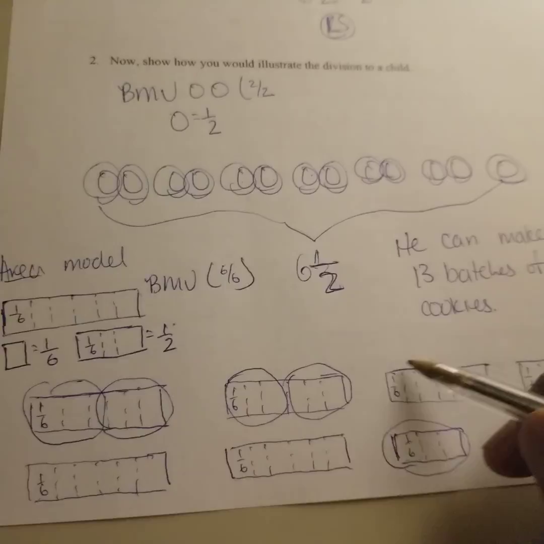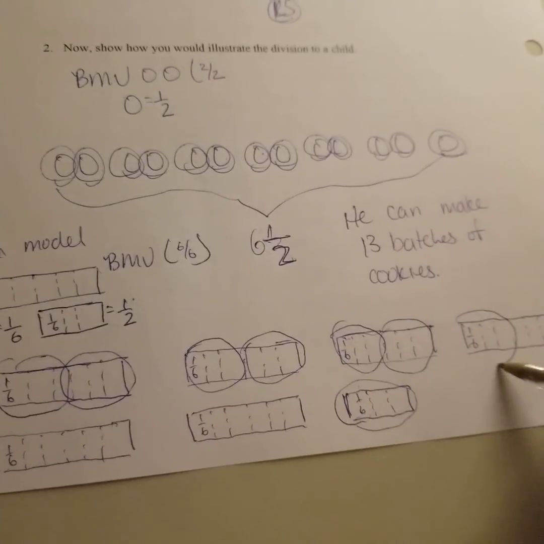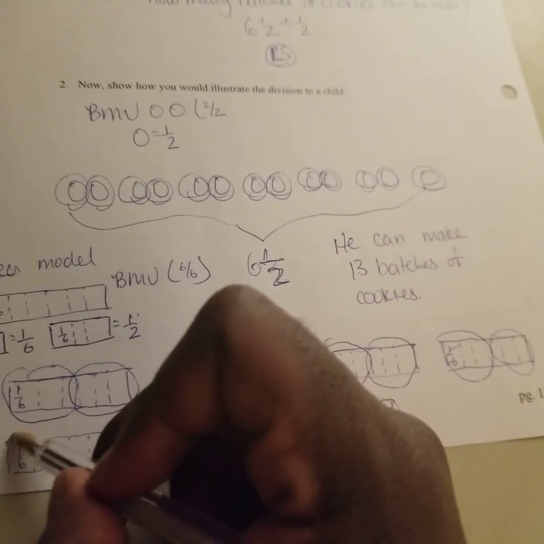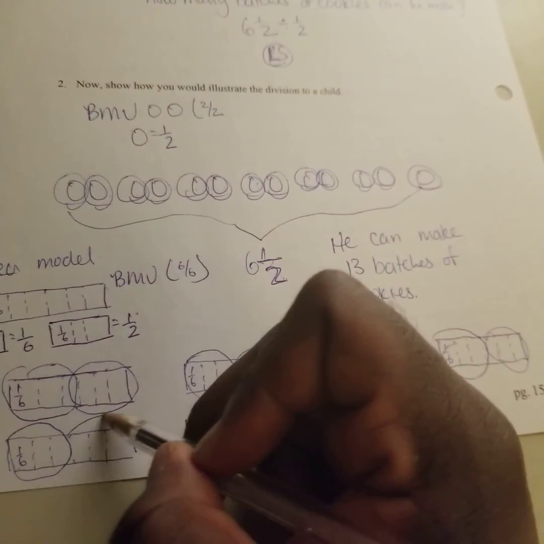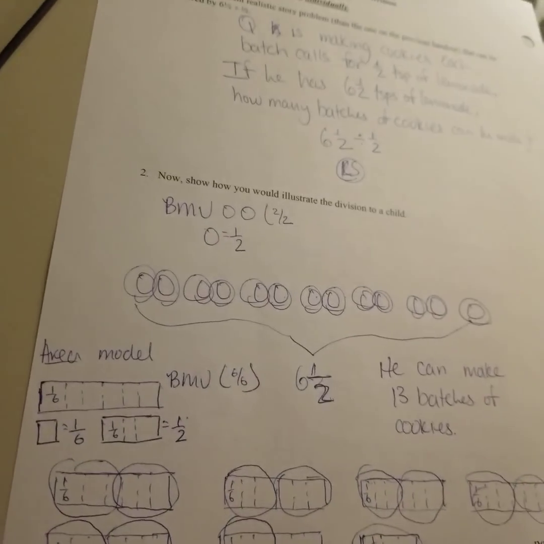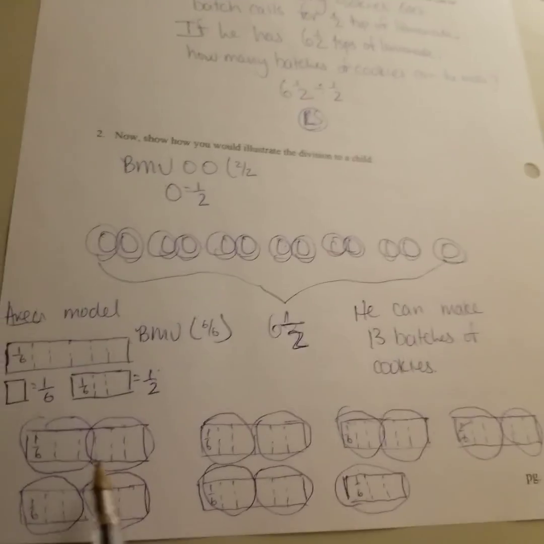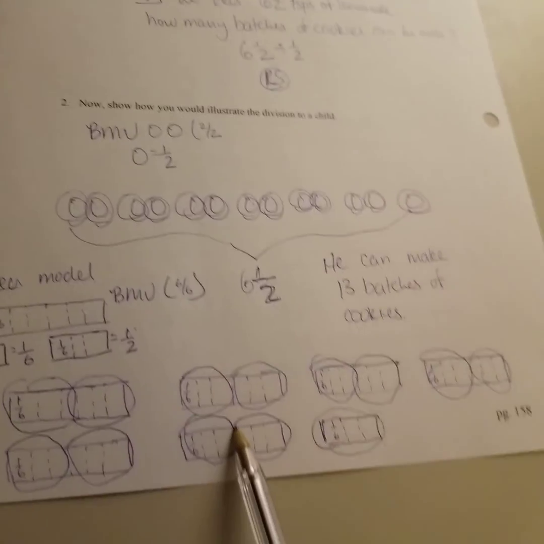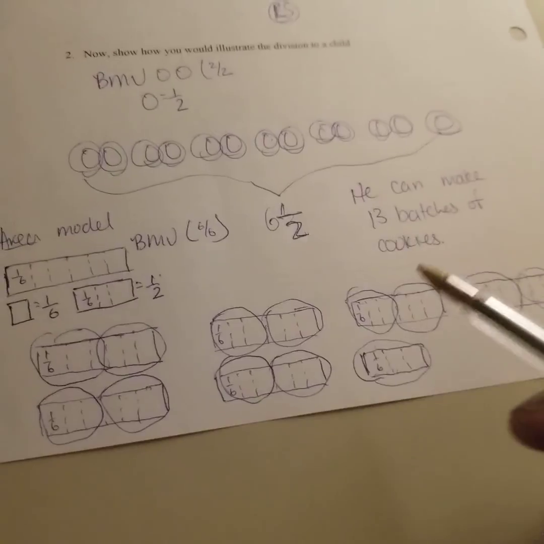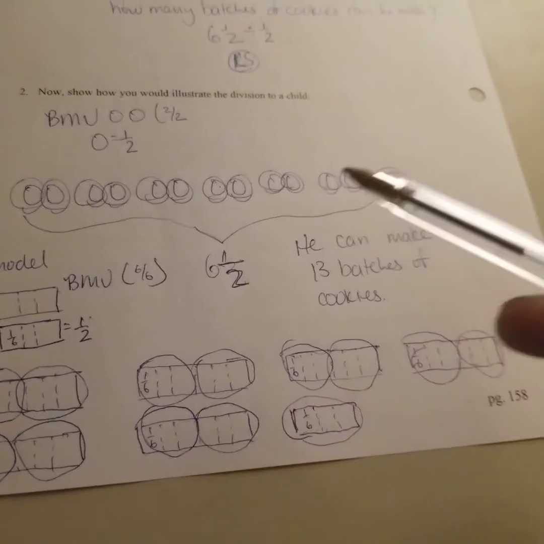So 2, 4, 6, 8, 10, 11, 12. Oops, did I do something wrong? 2, 4, 6, 8, 10, 12, 13. There we go. Right, so I still ended up with 13 batches. Okay, so that's how you would do it in an area model.